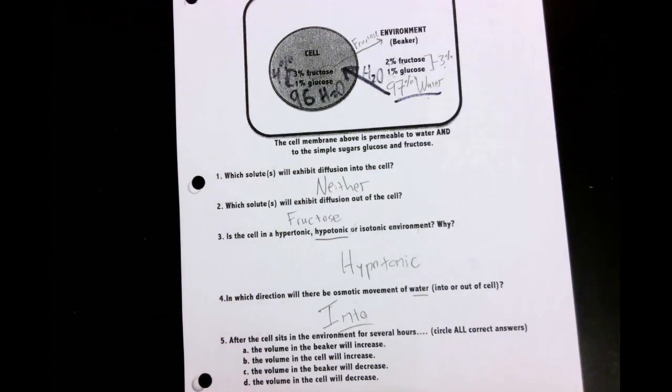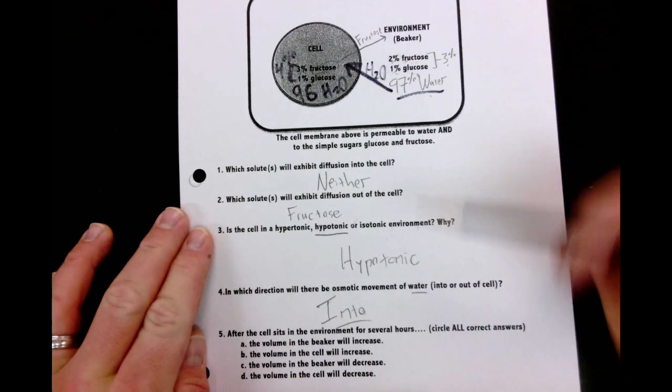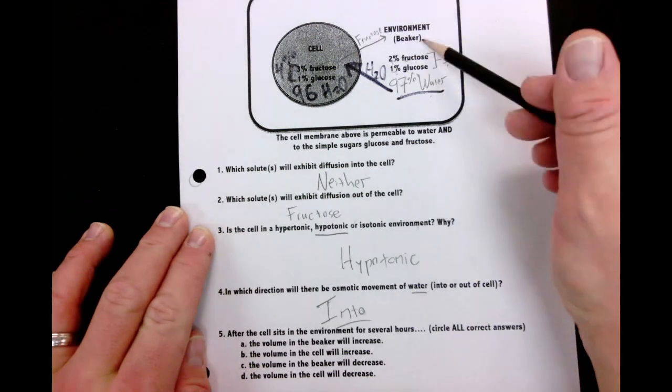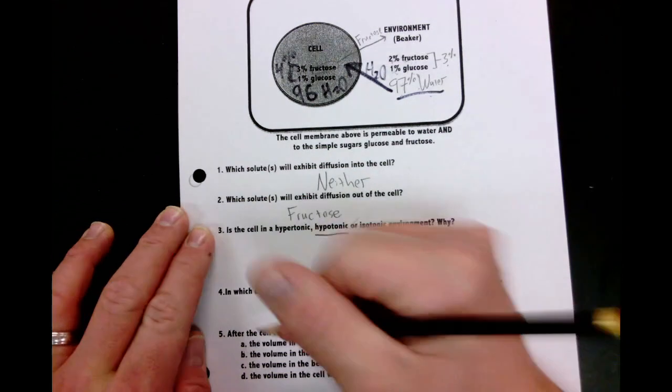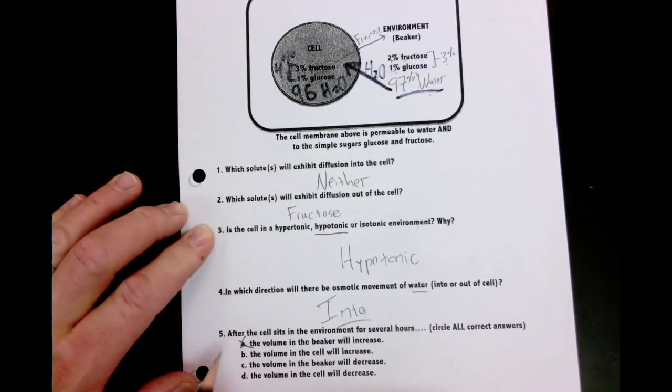So number 5 then, what's going to happen? If the cell sits in the environment for several hours, what's going to happen? Volume of the beaker will increase. No, because the beaker is losing water to the cell. Okay. Volume of the cell will increase.